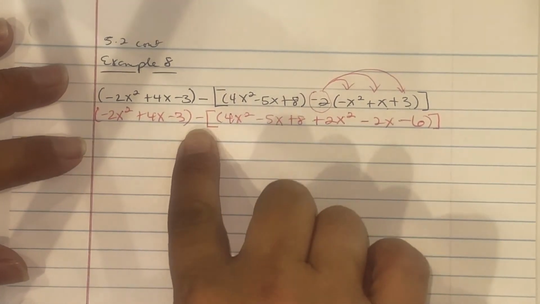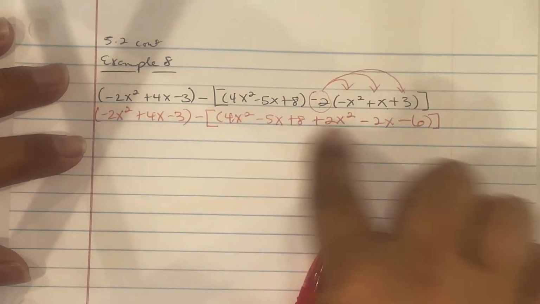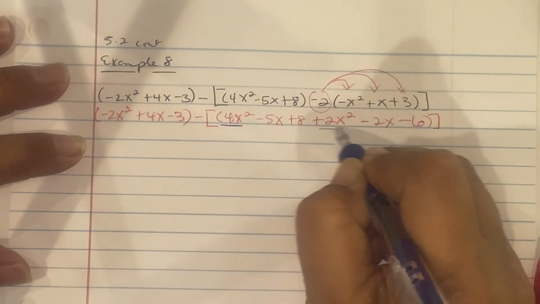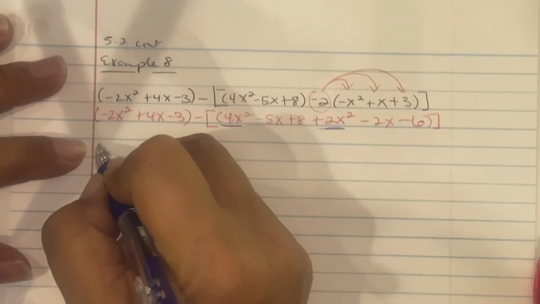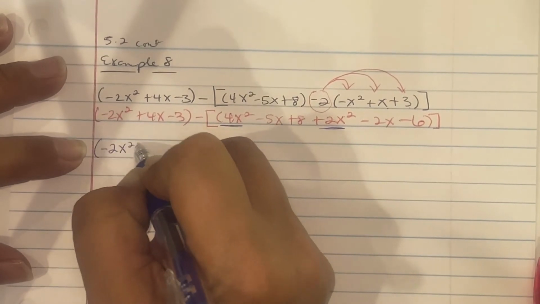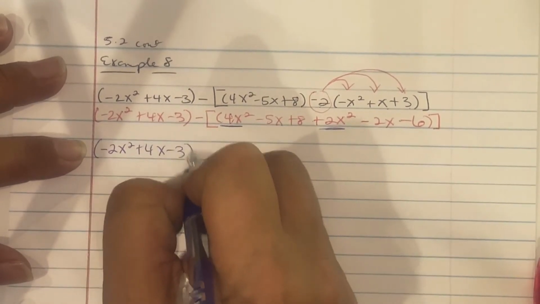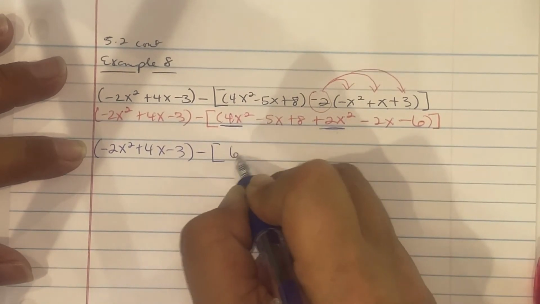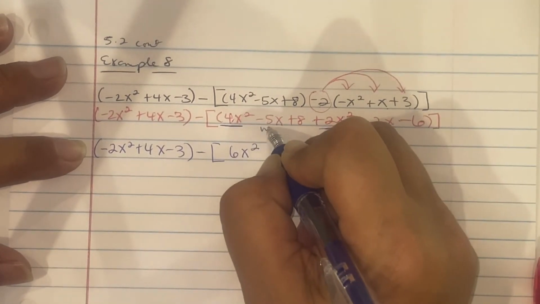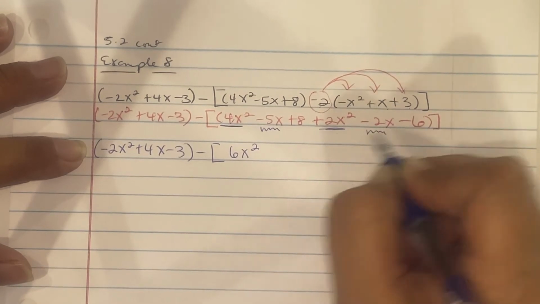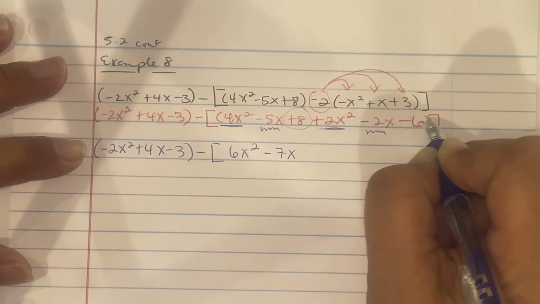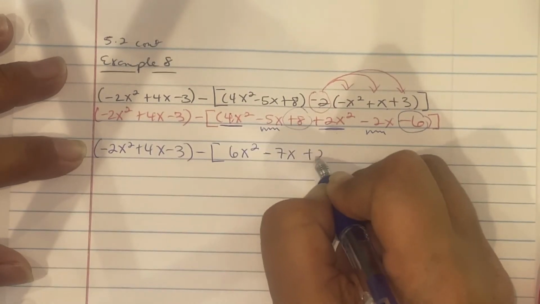I still have a bracket here, but I want to combine my like terms. So 4x squared and 2x squared can combine. So the first one still slides down, negative 2x squared plus 4x minus 3. Now I see 4 plus 2, that is 6x squared. Negative 5x, negative 2x, that is negative 7x. Positive 8 minus 6, that is positive 2.